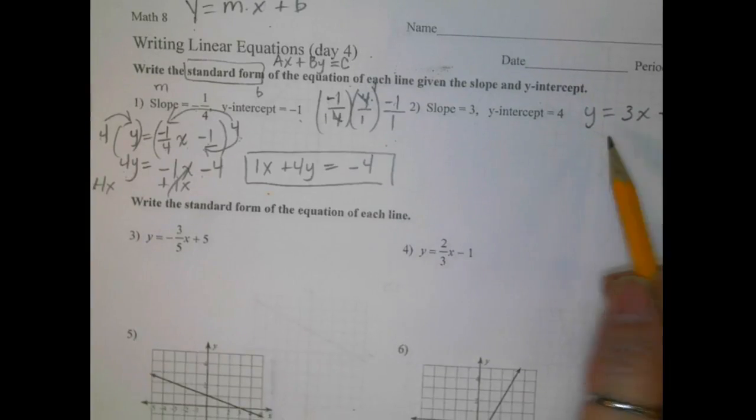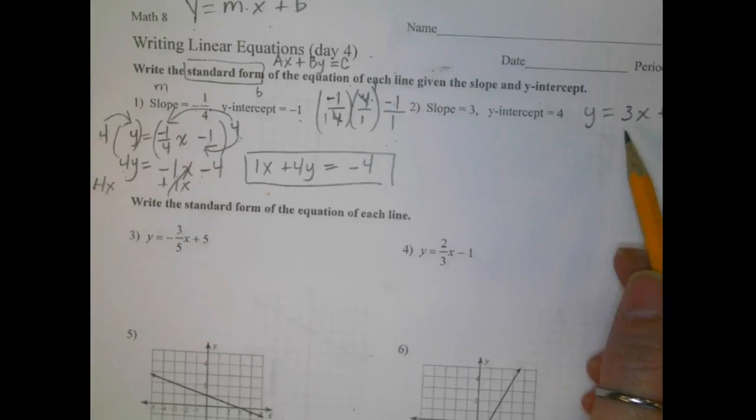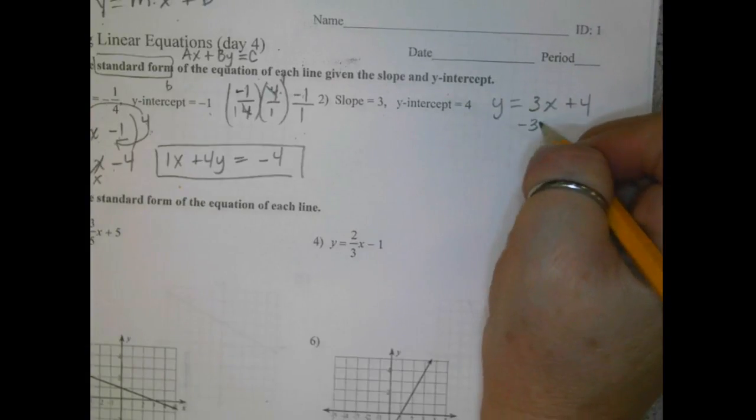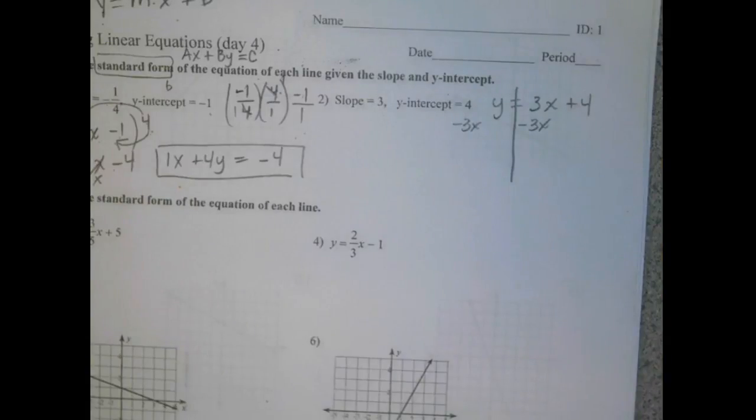So do I have to multiply to get rid of my fractions here? I don't, right? I could just move my x over. So how do I move my x over? Subtract 3x. I want to move the whole thing over, and I'm going to subtract it from both sides of my equation.